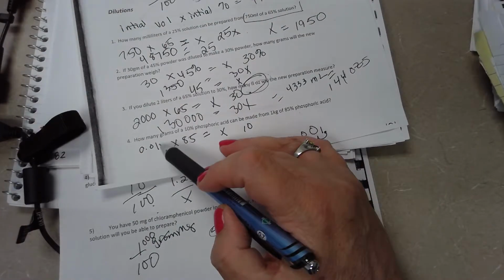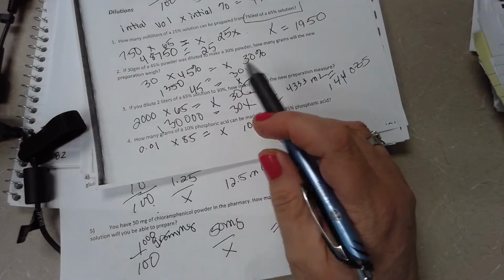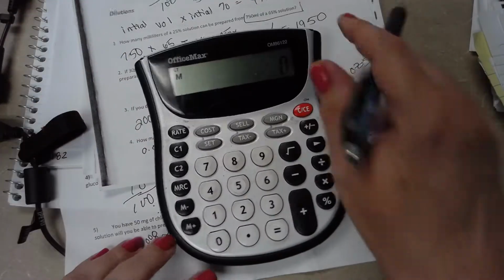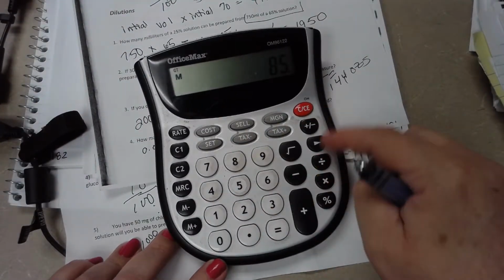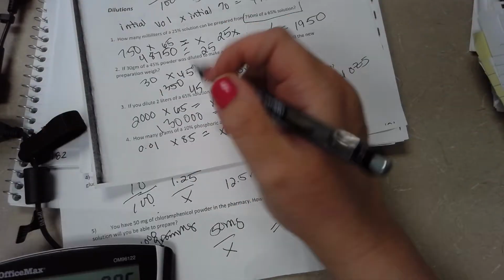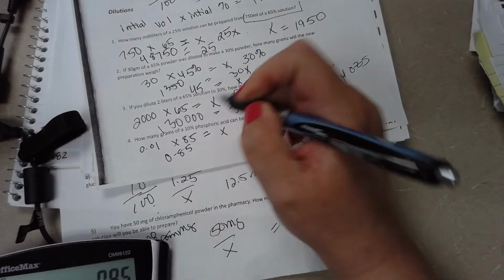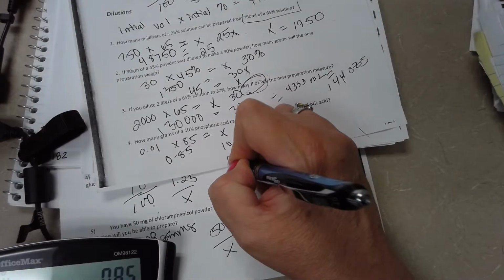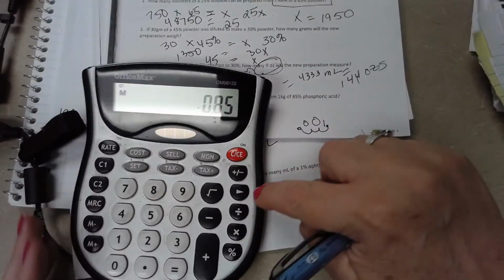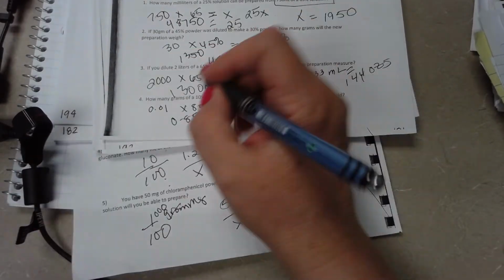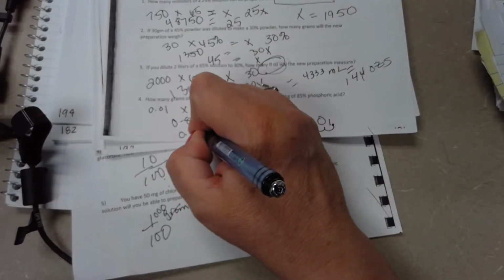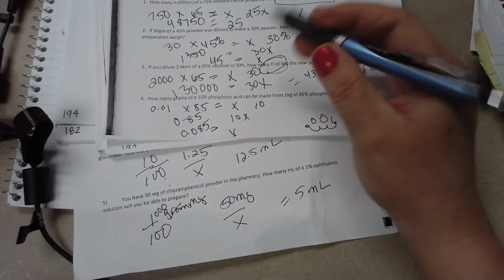Initial volume, final volume. 0.01 times 85 is 0.85, 10x, x equals 0.085.